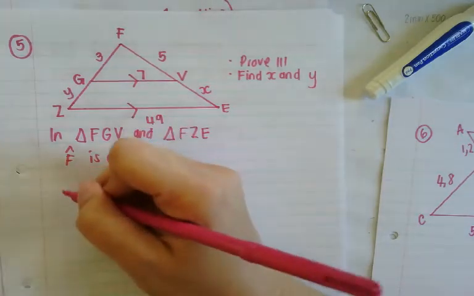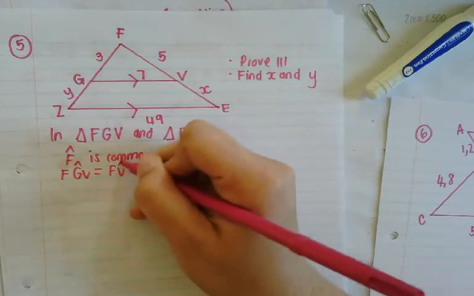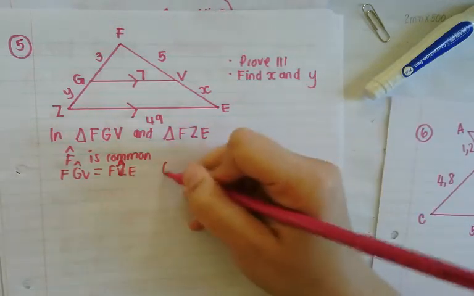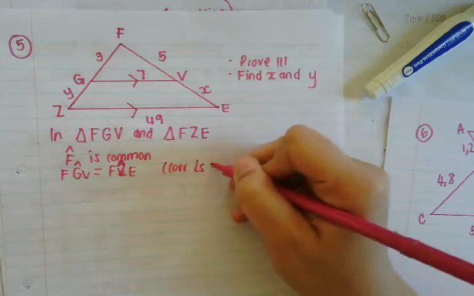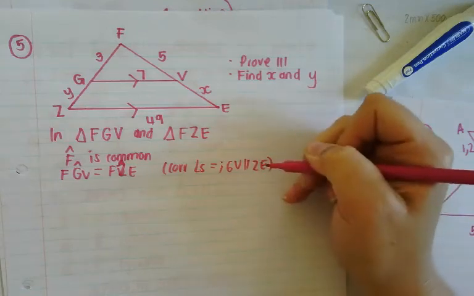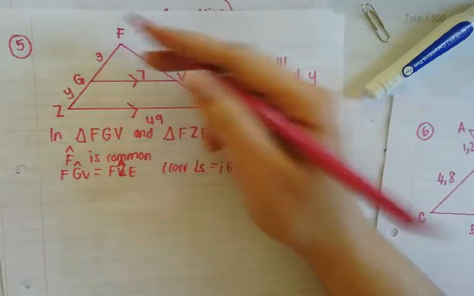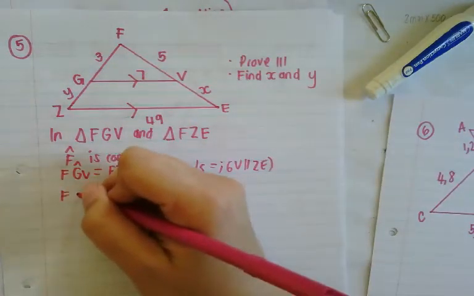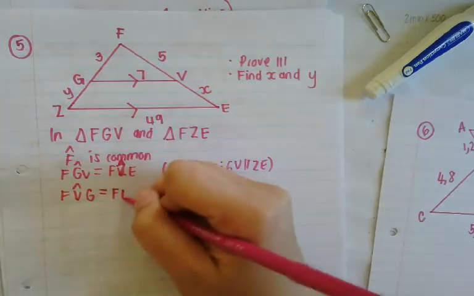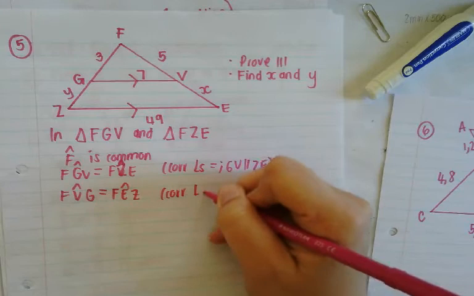We can say FGV, I have to use 3 letters, there is no other option, is equal to FZE, and that is because of corresponding angles being equal, GV parallel to ZE. Then I can do the other one, or I can say third angle of a triangle. FVG equals FEZ. Once again, corresponding or third angle of a triangle.